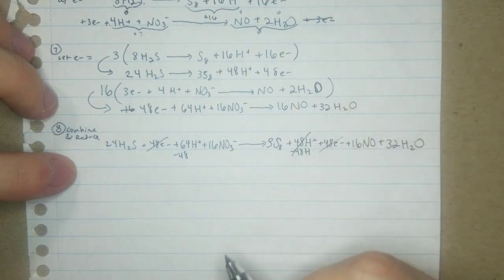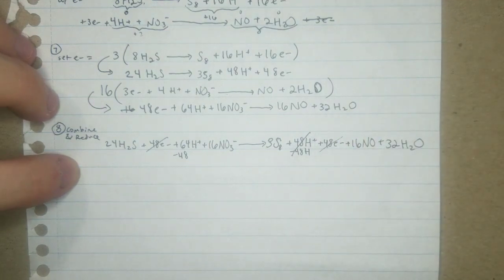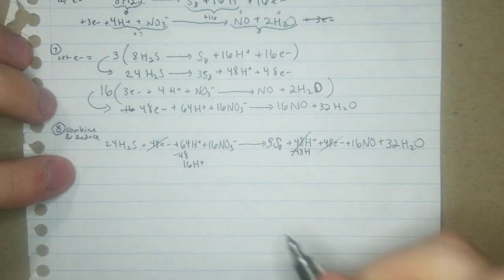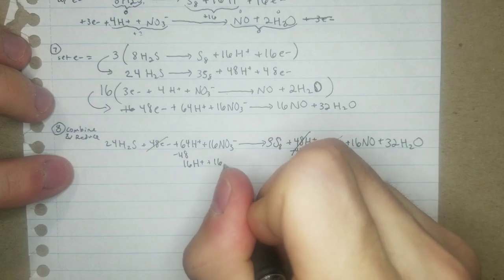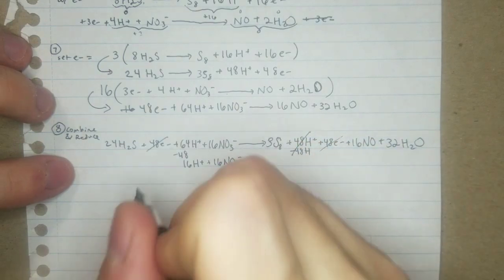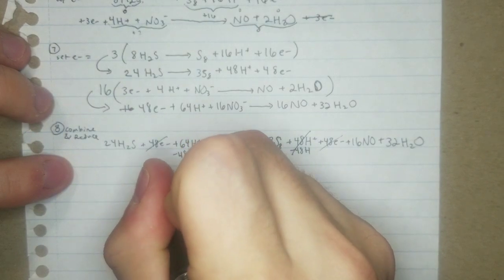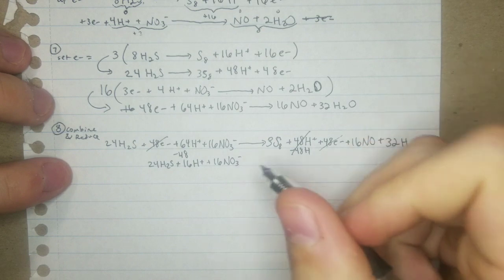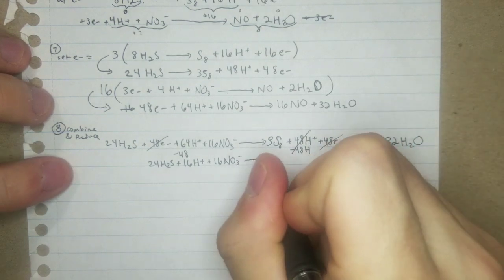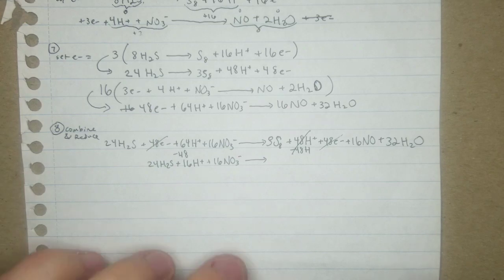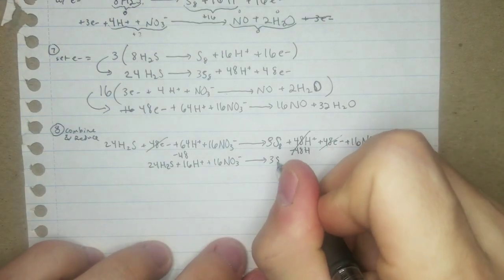So that'll cancel this out, and then we're down to 16 hydrogen ions over here. And then the 24 H2S. Kind of just fill in the rest of the equation after reducing that down. And then we have the 3S8.